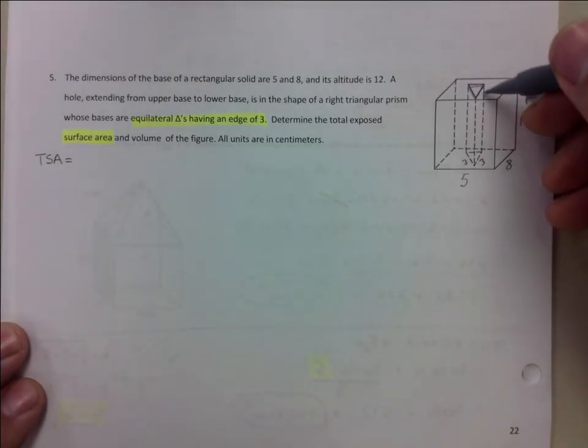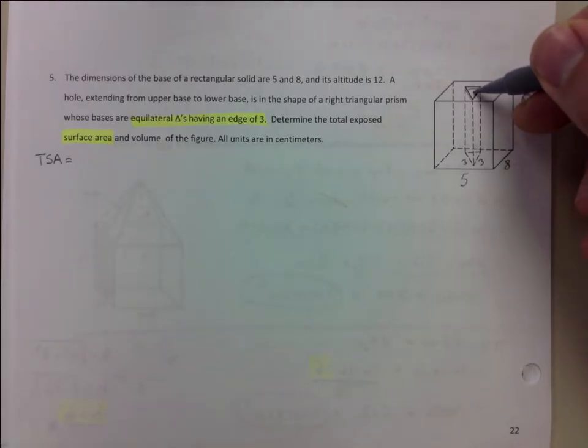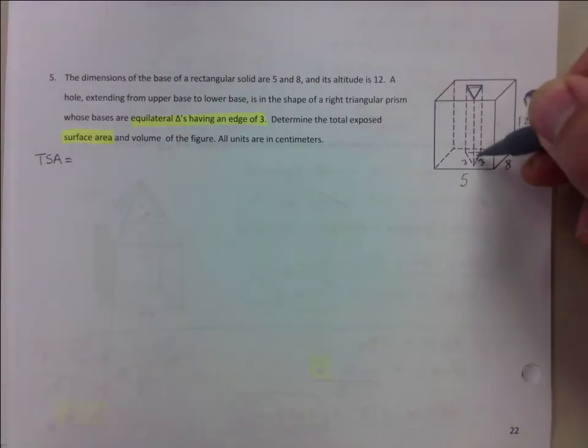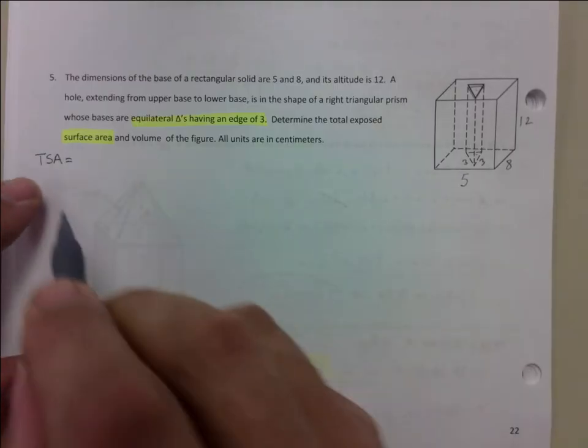But yeah, there are rectangles on the sides, right? And what is missing? If you look at the top of this box, what is missing? There's a triangle missing, literally, from the top. And there's a triangle missing from the bottom, right? They're literally not there.